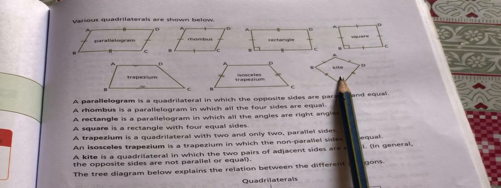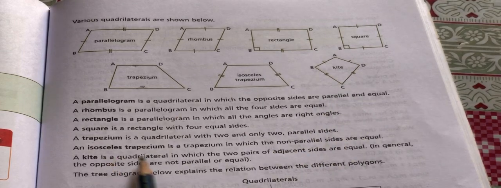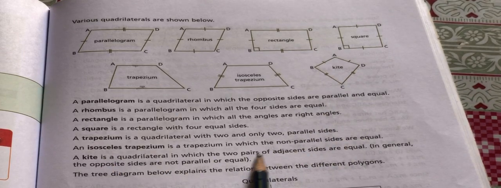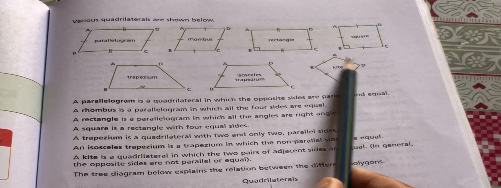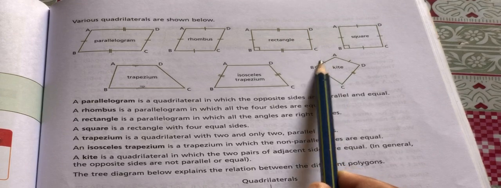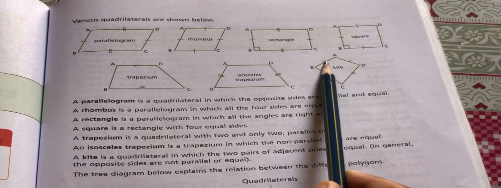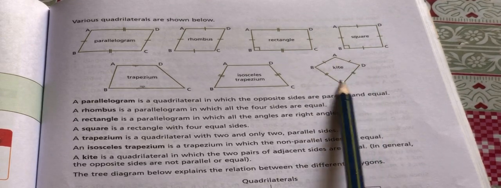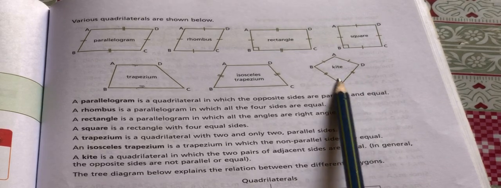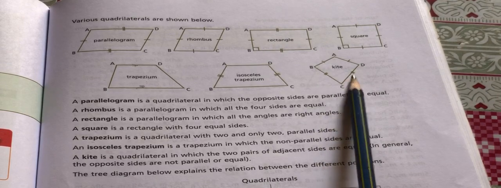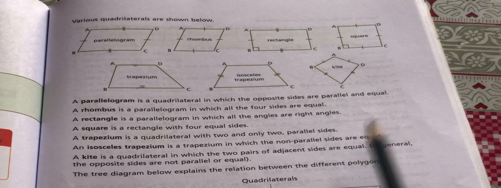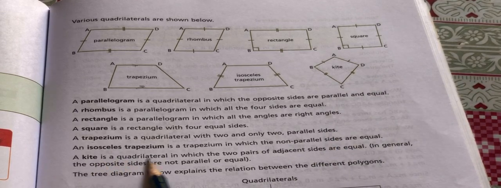Next one is a kite. A kite is a quadrilateral in which the two pairs of adjacent sides are equal. These two sides are adjacent, as they have a common vertex, and they are equal in length. At vertex C, these two sides are also adjacent sides with a common vertex, and they are also equal in length. So a kite is a quadrilateral in which two pairs of adjacent sides are equal.